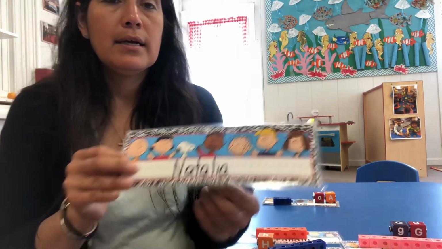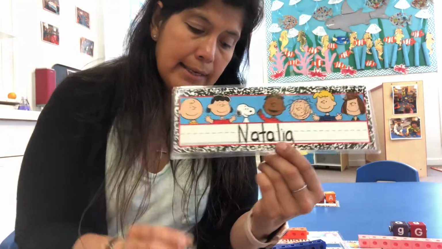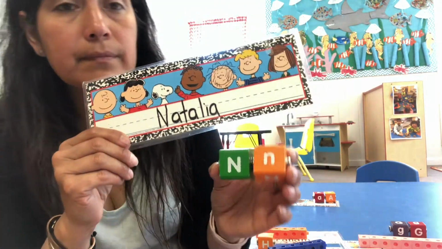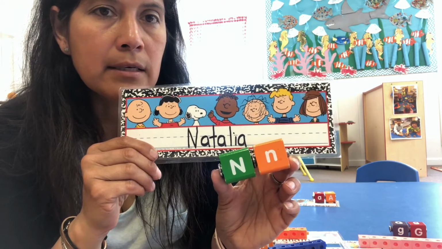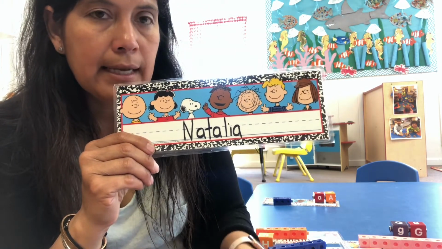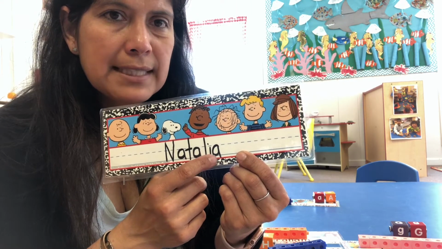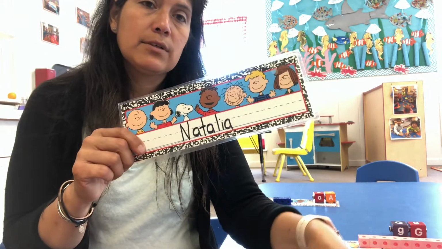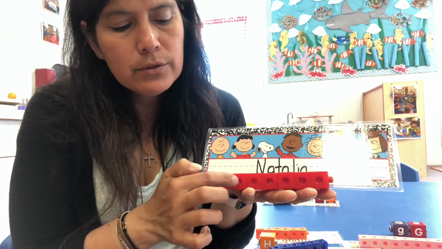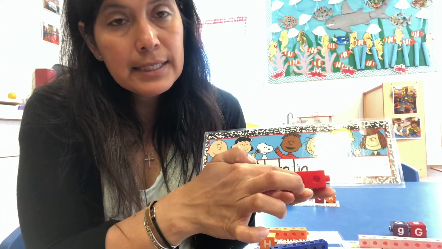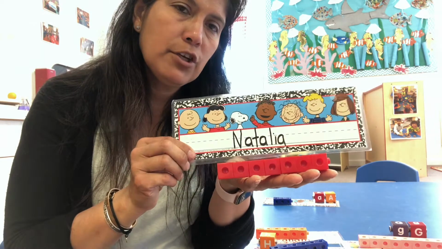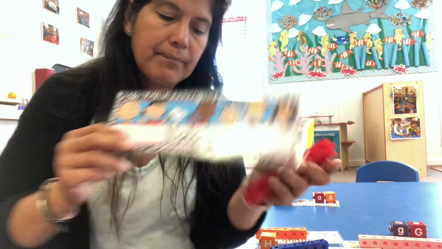Okay, so now we have our next child, and our next child is going to be Natalia. And Natalia begins with the letter N. N for Natalia. And Natalia has 1, 2, 3, 4, 5, 6, 7. She's got 7, so let's see. Our cubes here have 1, 2, 3, 4, 5, 6, 7. She's got 7 cubes because she's got 7 letters in her name.